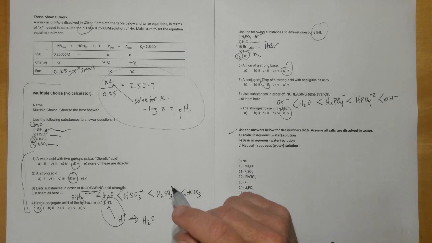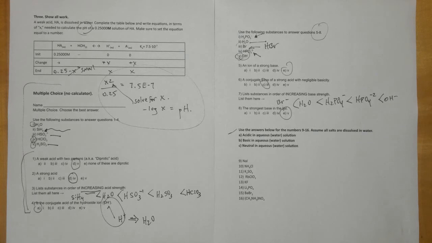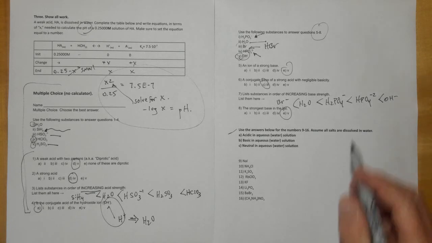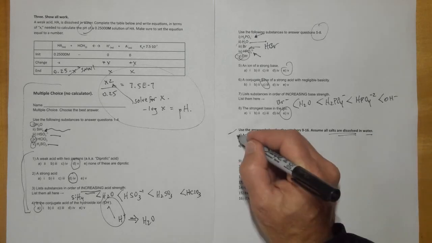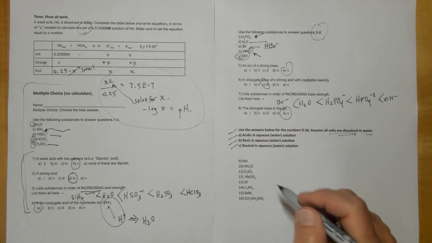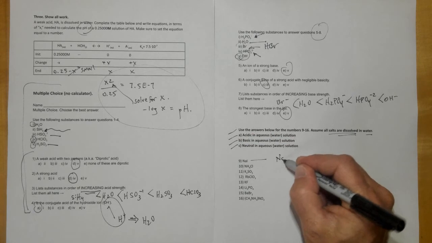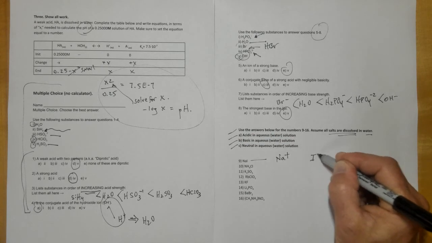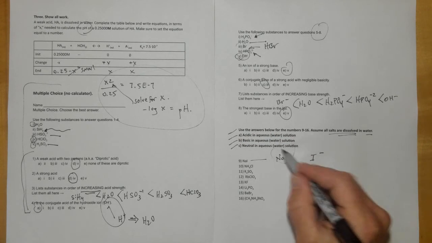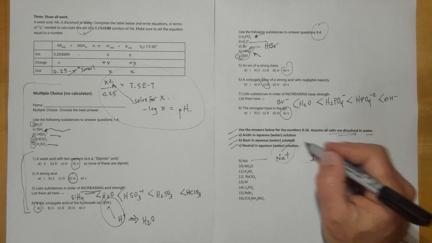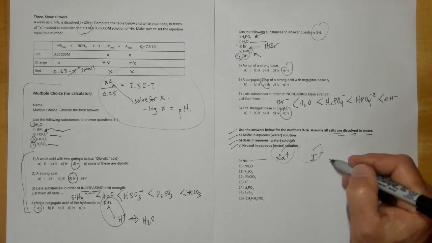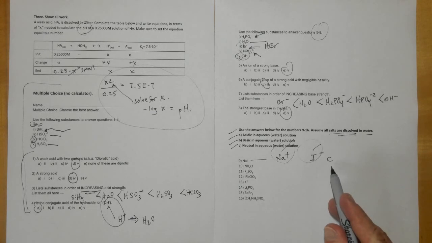Last part of this, use the answers below to answer questions number 9 through 16. Assume all are salts dissolved in water. So then you have to say whether they're going to be acidic, basic, or neutral. So you have to split them up into their ions. And then you have to ask, where did this come from? If they came from strong acid and strong base, both are going to be of negligible basicity. So this would be neutral in solution.